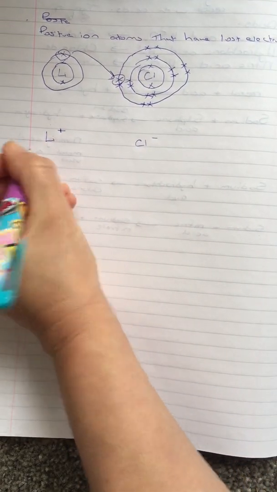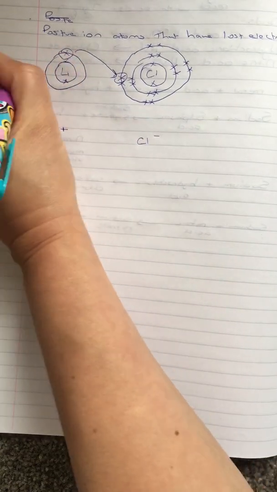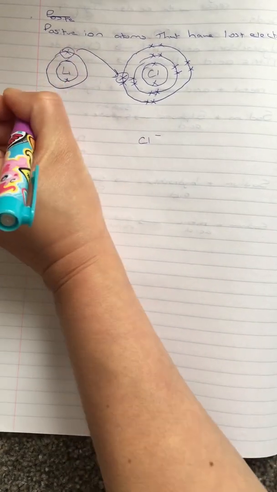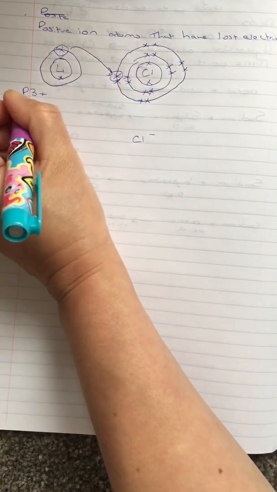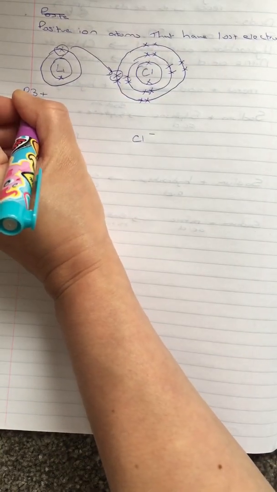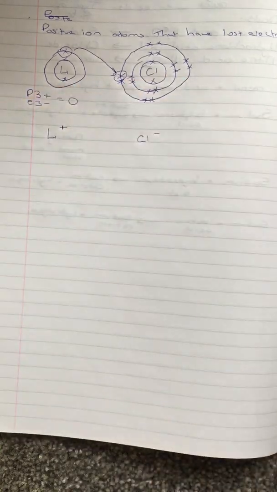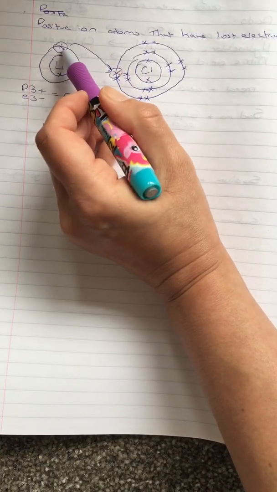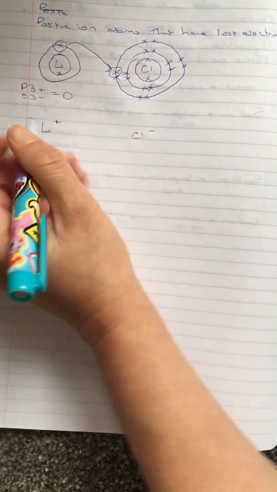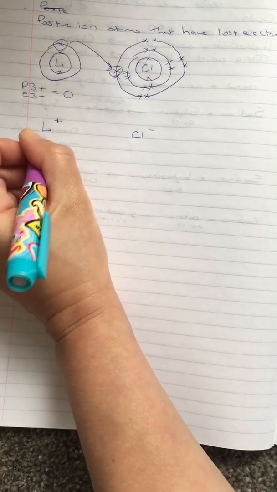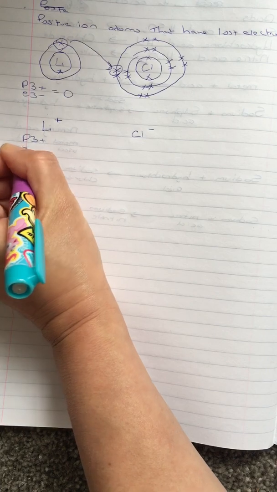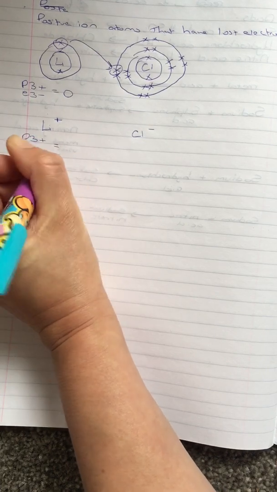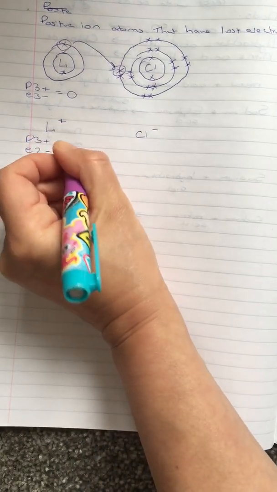And to show that, the lithium atom has 3 protons, which are positively charged, and it has 3 electrons, which are negatively charged. So the overall charge is 0. But when it loses that electron, it still has 3 protons because the number of protons hasn't changed, but now it only has 2 electrons. So overall, if you did the maths, you have a +1 charge.